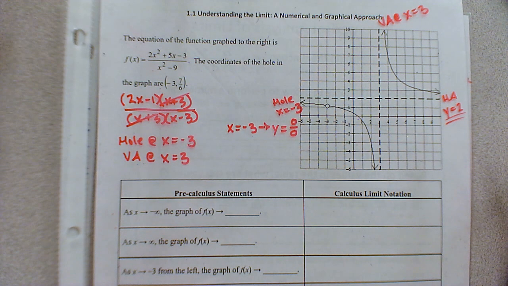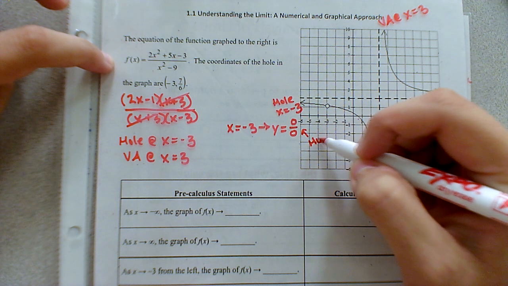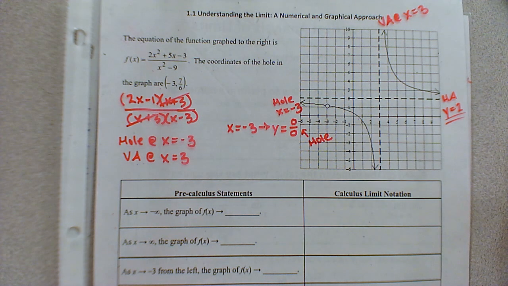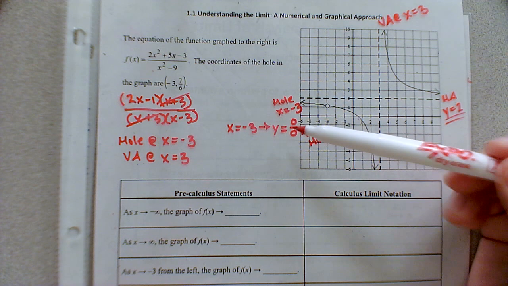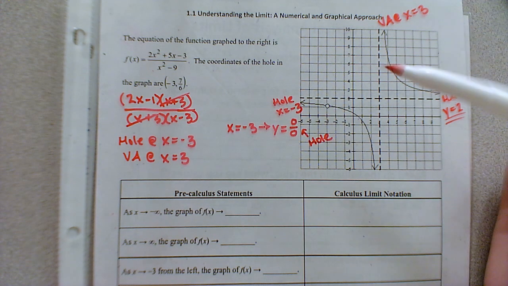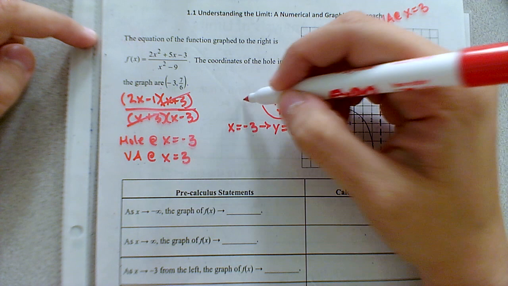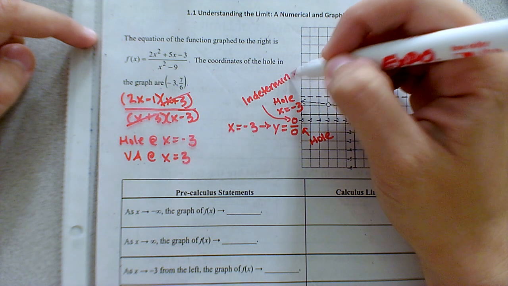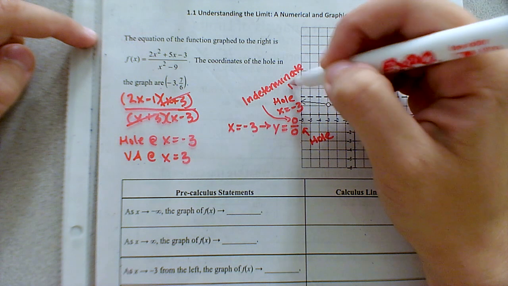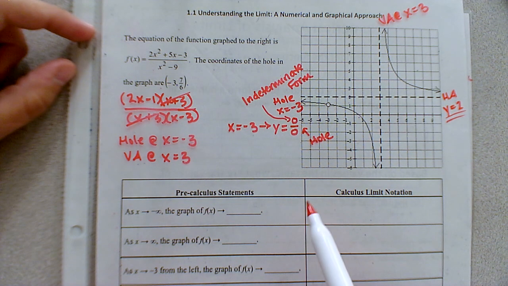So whenever you plug in a value and you happen to get 0 over 0, that signifies that you have a hole at that location. It makes sense because if we're going to cancel out those factors, we're going to get a 0 over 0. This is what's referred to as an indeterminate form.